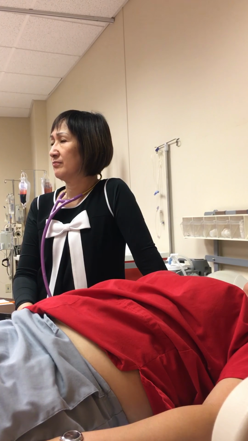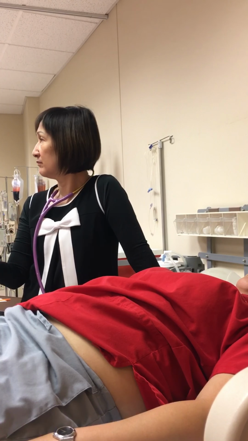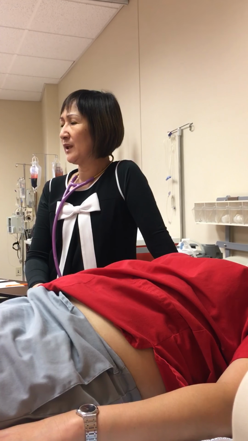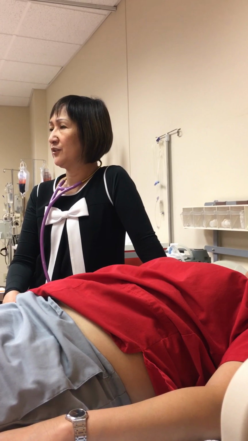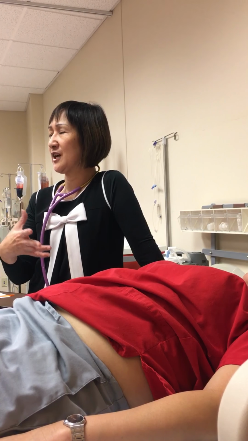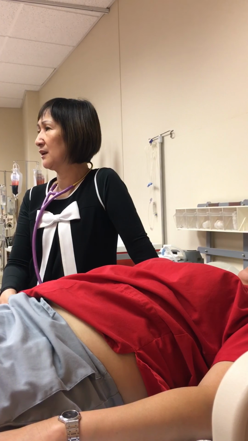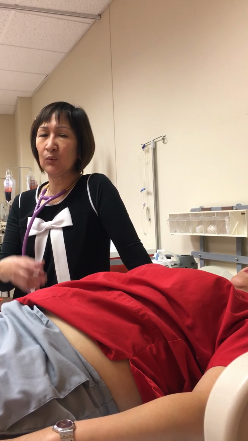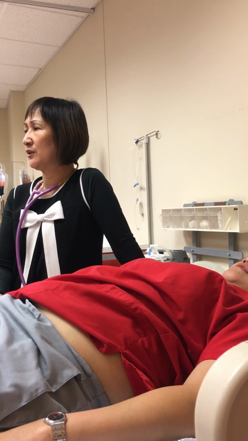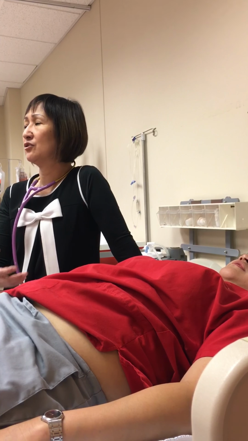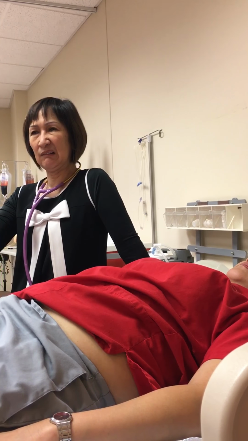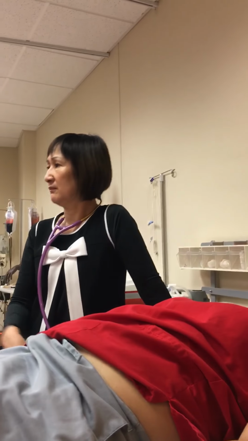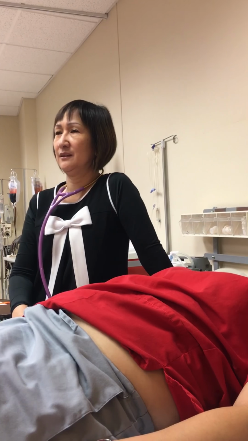Now, if the color of the stool is blackish, it may be from iron, or occult blood, or you may have blood. When it's blackish in color, and it's because of bleeding from the upper GI, what is the medical term that we use? Tarry is a description, but what is the medical term to refer to black tarry stools? Tarry means it's a little sticky. Melena, that's right.